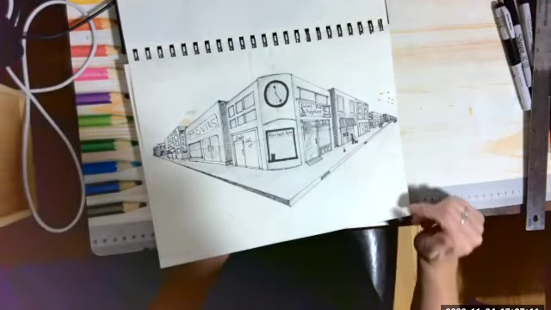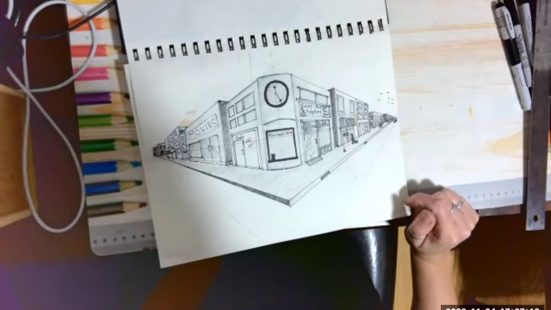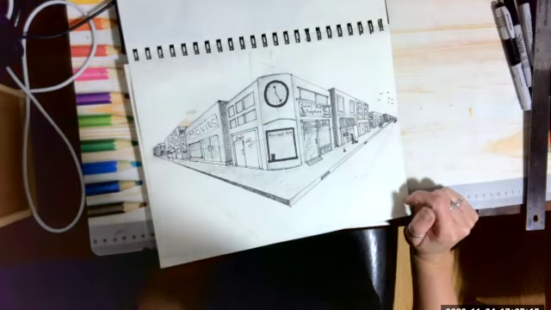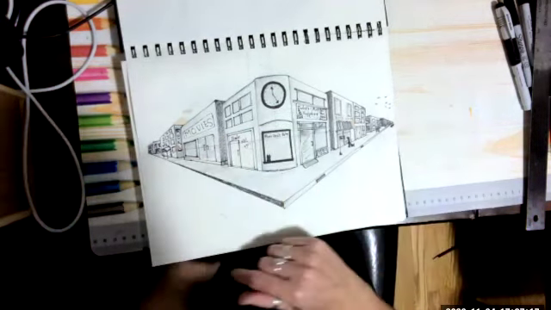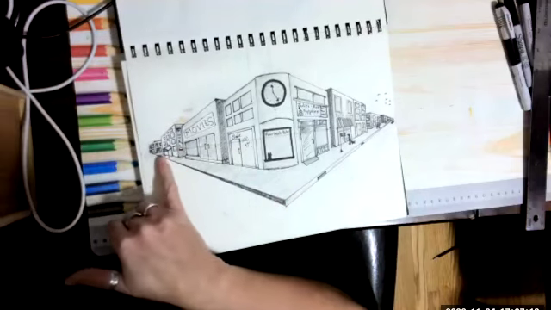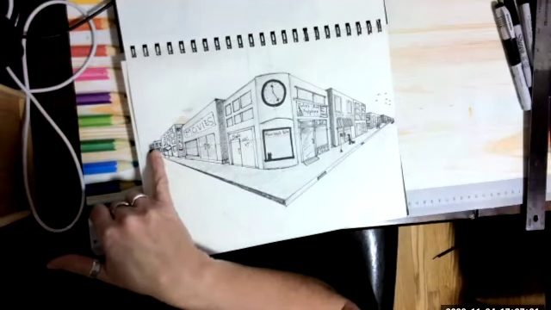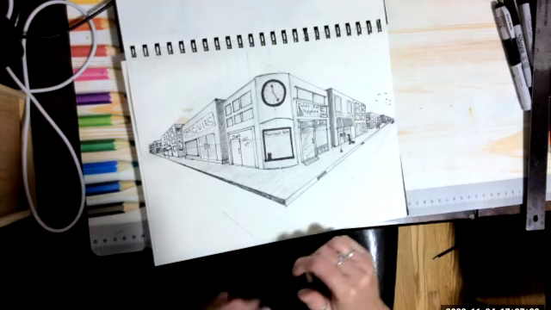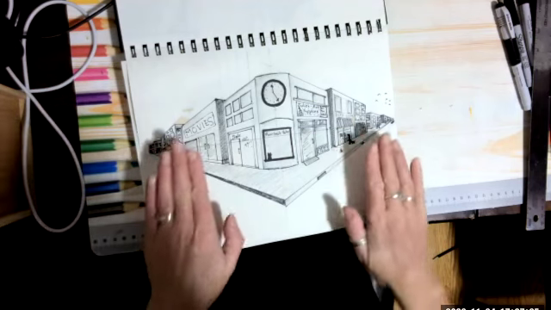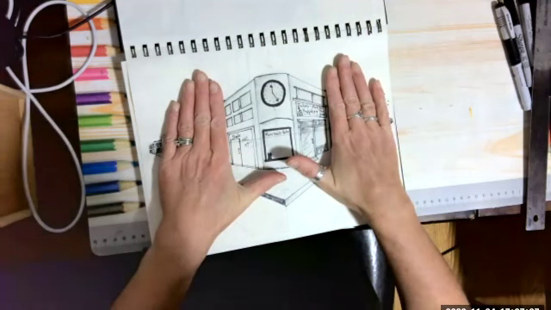These are my little shops. I got a movie theater, a motel. Some of my buildings, I'm imagining are across the road from this one. But if you just look at it, this is my first building.